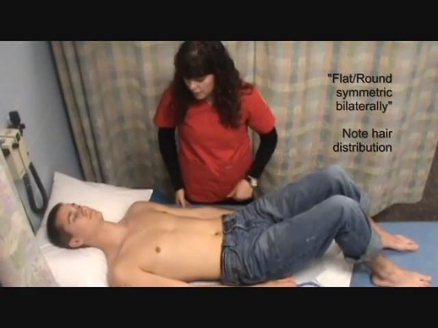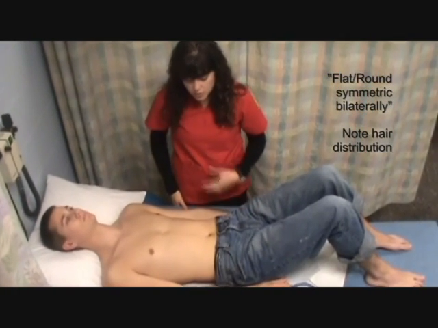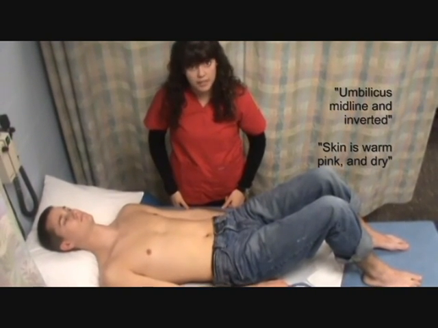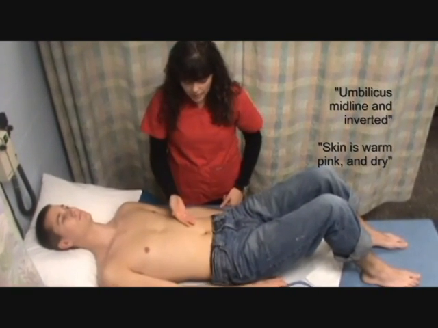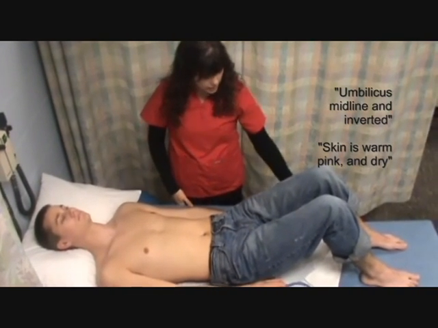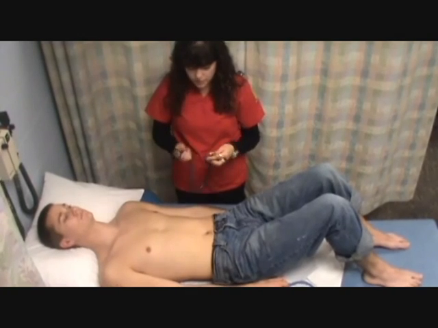Your abdomen is flat, symmetric bilaterally. Also, there's a little bit of central hair distribution around the umbilicus, which is inverted and is midline. Also, on the abdomen, David has nice pink, warm, and dry skin. All right. At this point, we can go ahead and listen with our stethoscope.